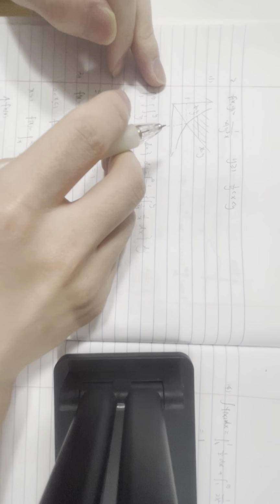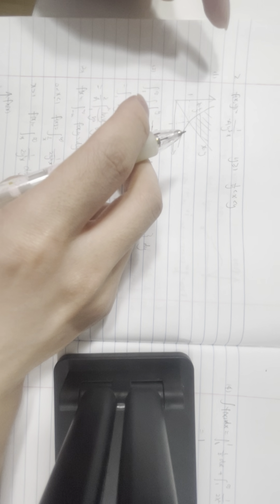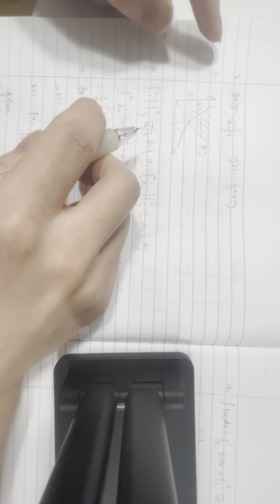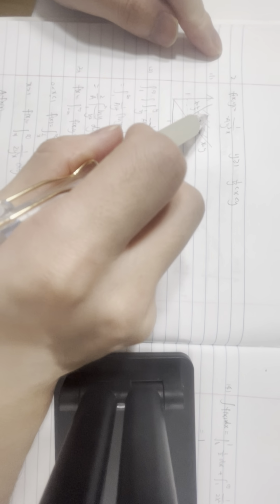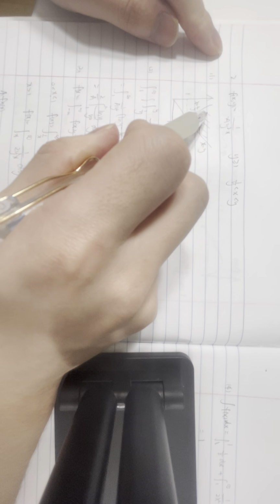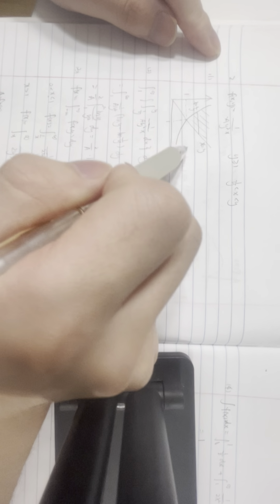As we know that x is larger than 1 over y, so this is a line for 1 over y, and the relevant region should be this one.